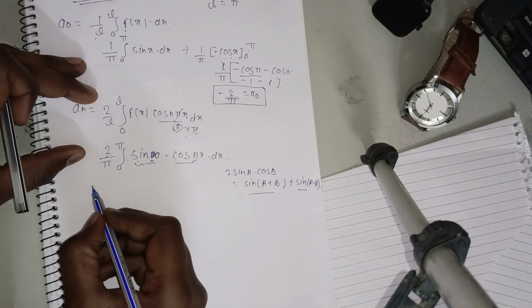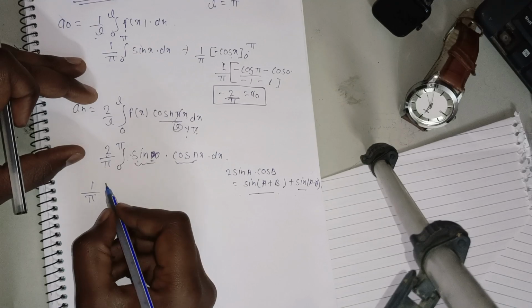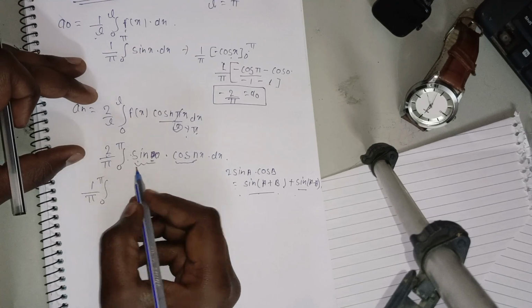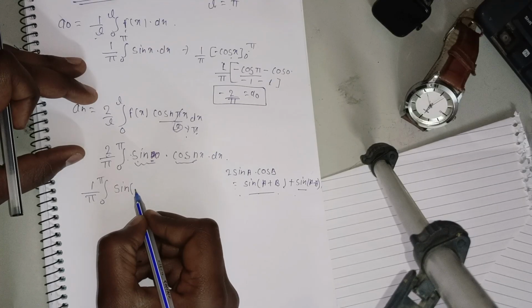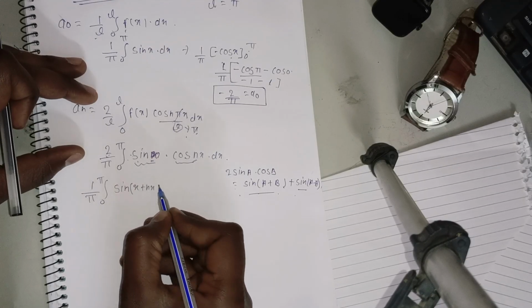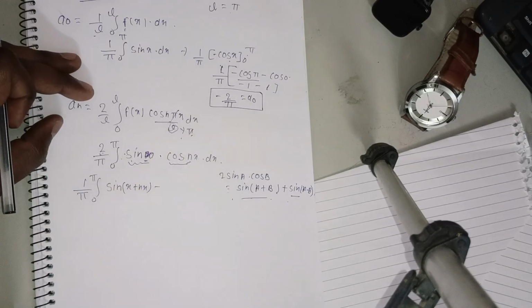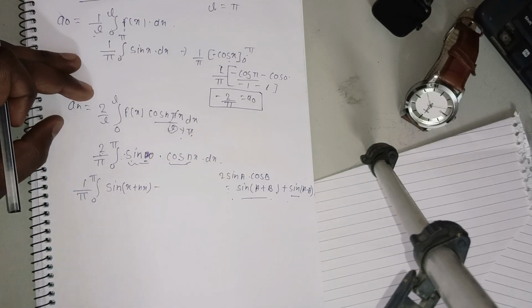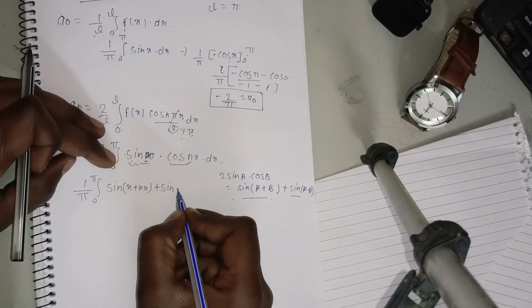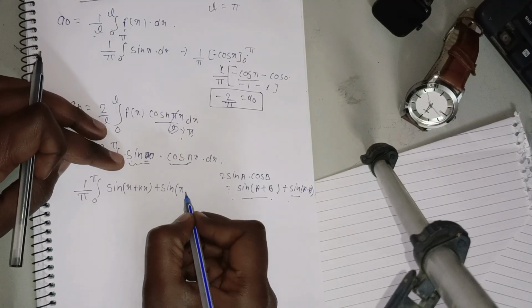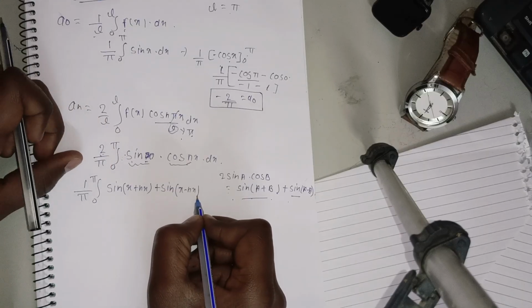So 1 upon pi only now, integral from 0 to pi of sin(x plus nx) plus sin(x minus nx) dx.